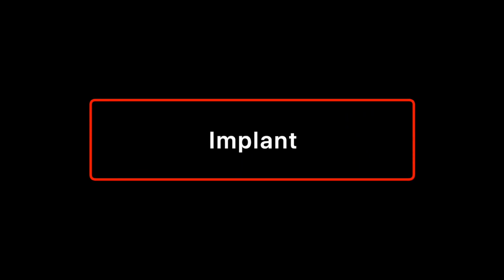Implant. This means that you're inserting something into somebody's body. This often happens through surgery. So for example, once the embryo has been edited or changed, they'll then go and implant it into the mother's uterus manually, like I mentioned before.